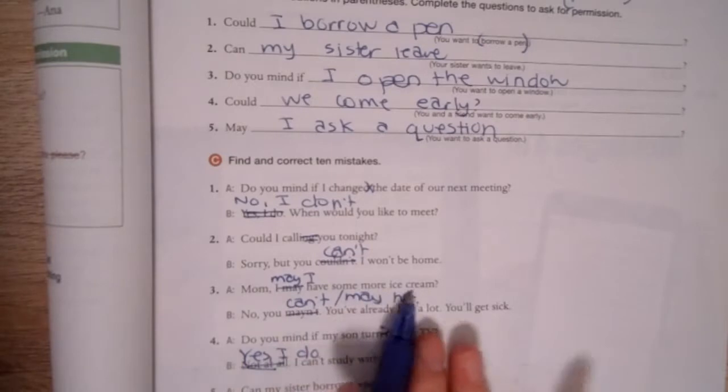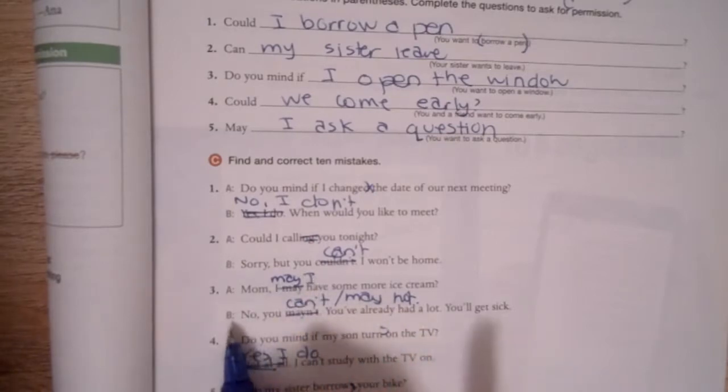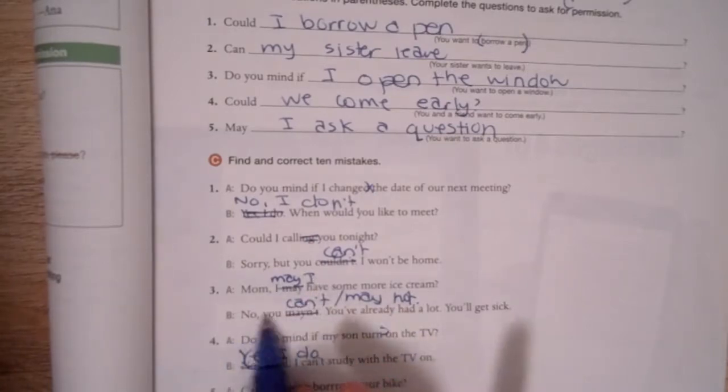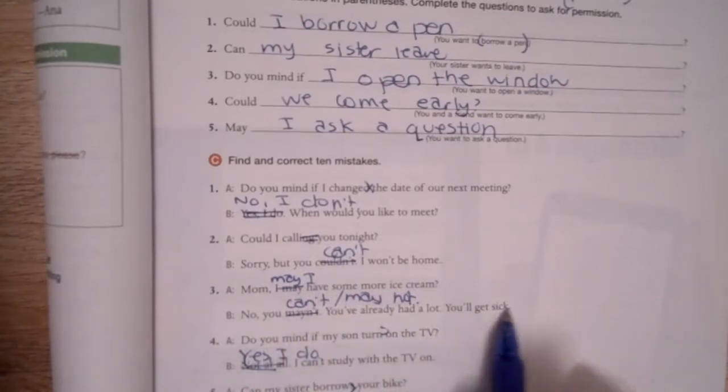Mom, may I have some ice cream? So remember, if this is a question, so the modal has to come first and then the subject. No, you can't, or no, you may not. We don't use this contraction, mayn't. Doesn't make sense. You've already had a lot, you'll get sick.